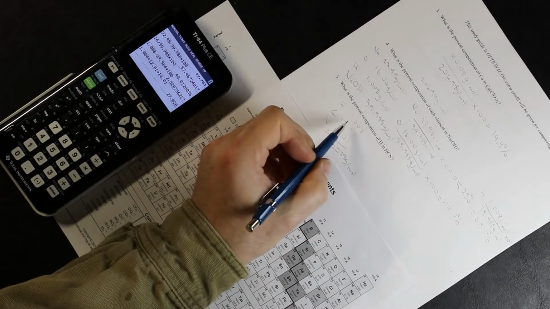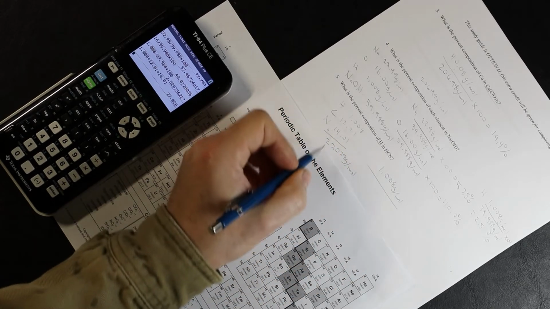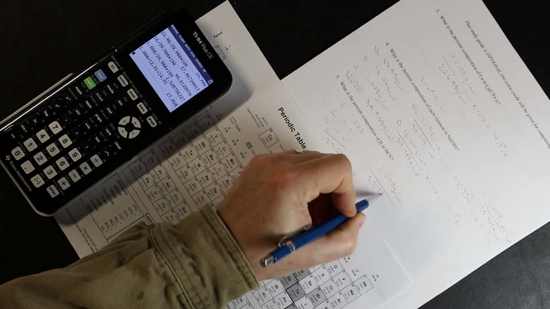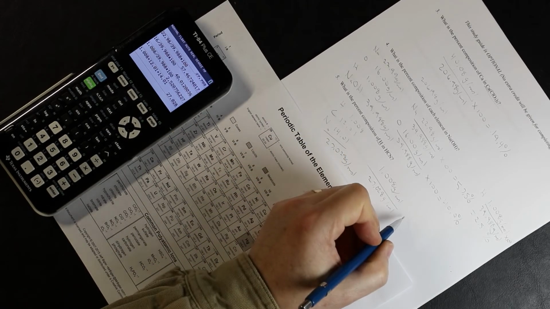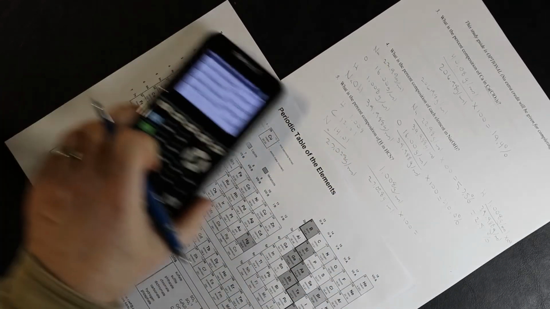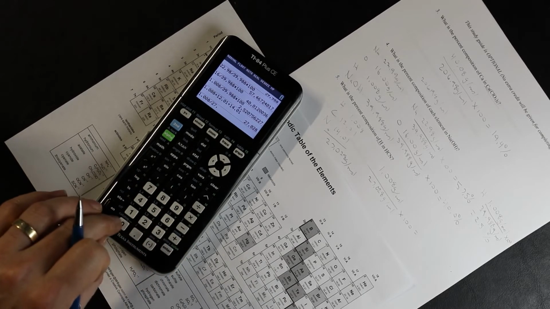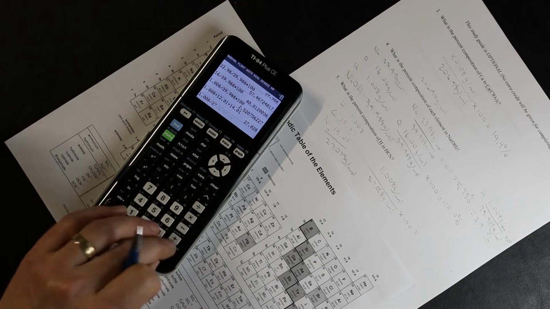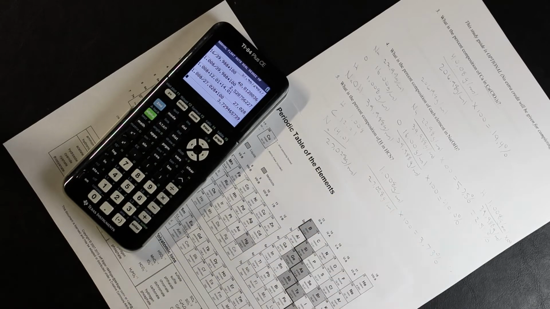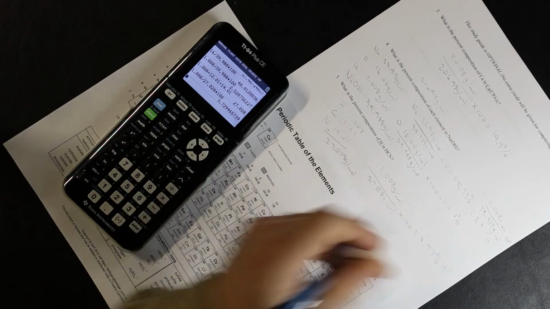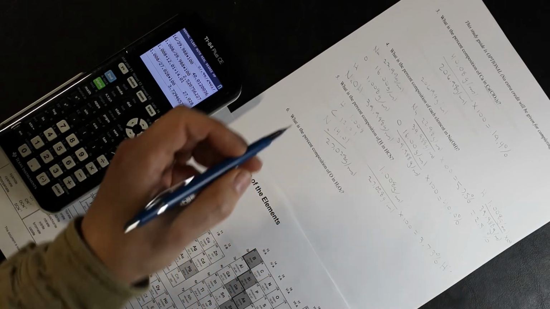I want the hydrogen, so I just need the 1.008 grams per mole divided by 27.028 grams per mole. Oh, forgot the 0.028. Times 100 equals 1.008 divided by 27.028 times 100, 3.73% hydrogen.